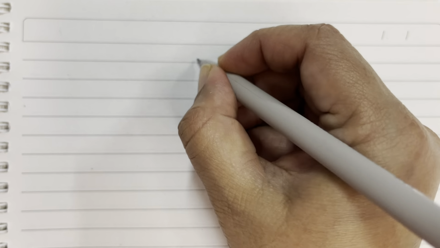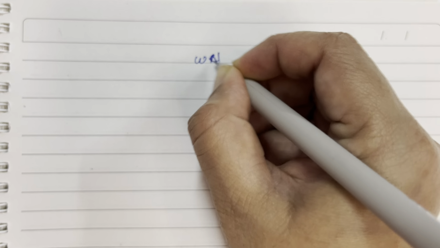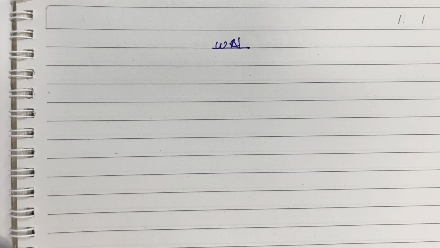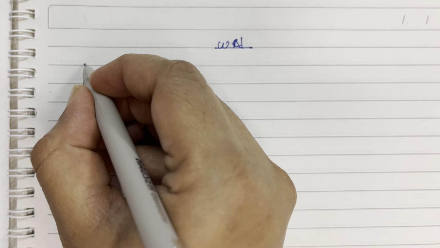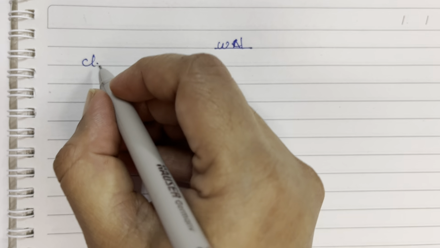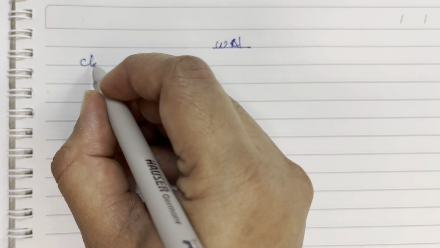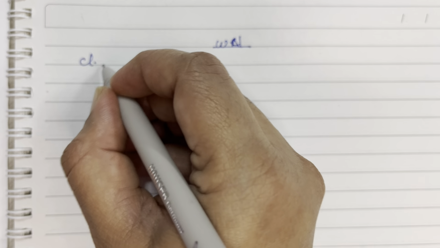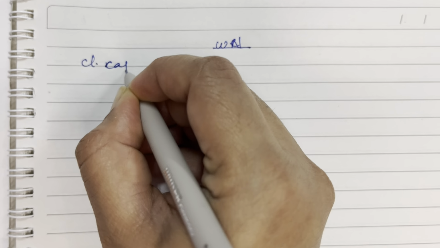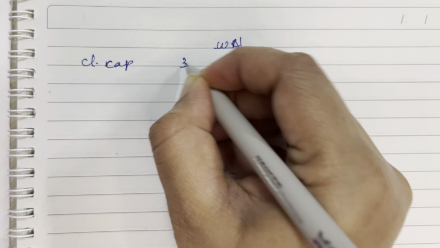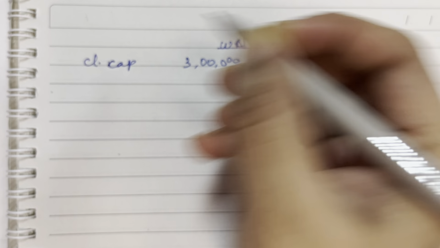Okay, so now we'll go to our working notes and calculate the actual profits that the firm has earned. Since it's our working notes, there's no need to be very precise and neat in your work. Combined closing capital is 3 lakhs.